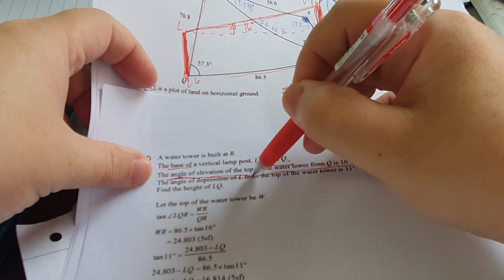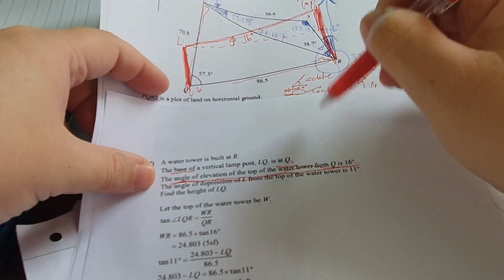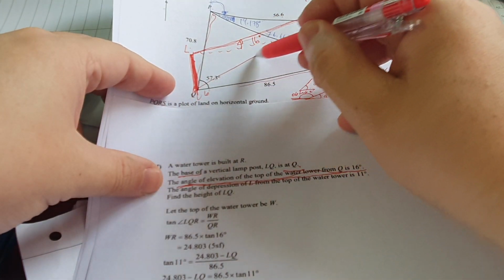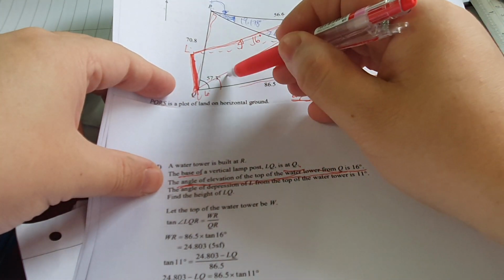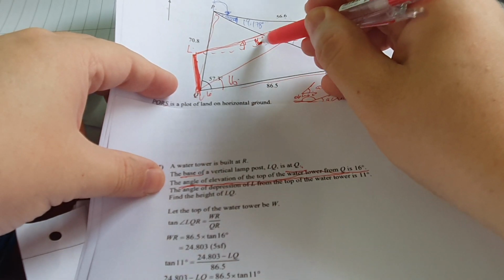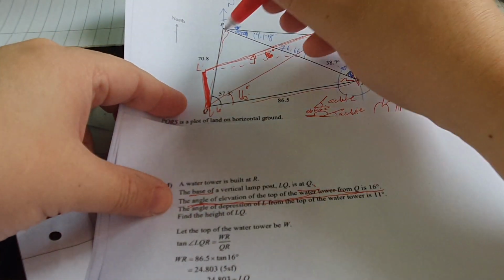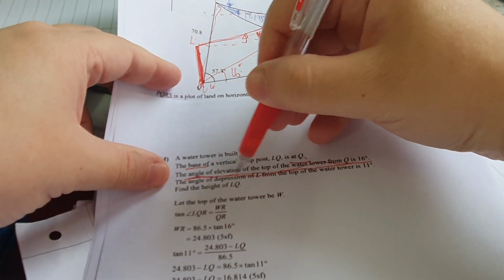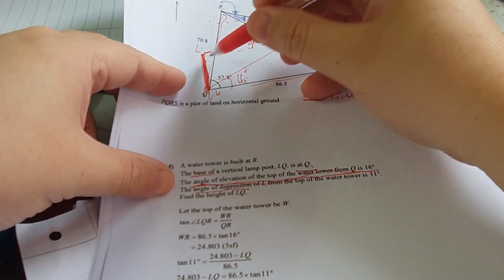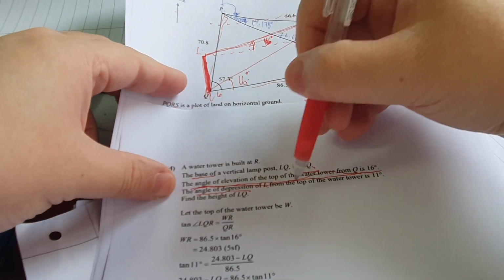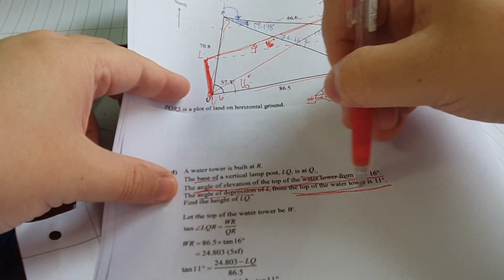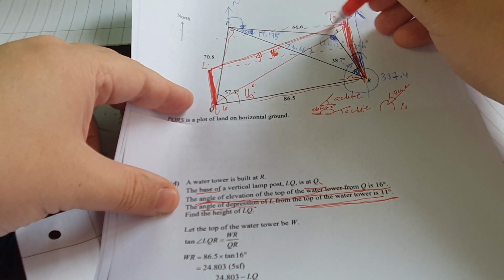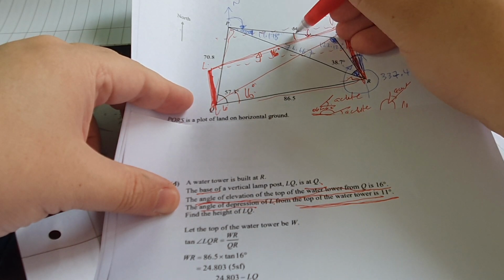So you see whether you understand. The angle of elevation of the top of the water tower from Q, here, is 16. Then here you draw a horizontal. The angle of depression of L means when I look at this point from the top of the water tower, it's 11.